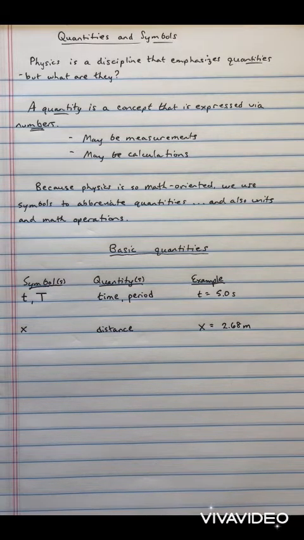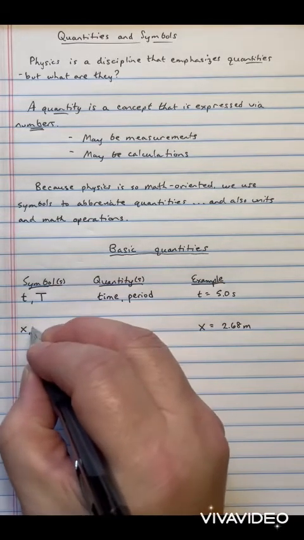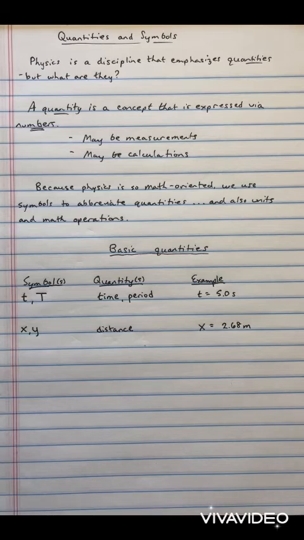Now, not only do we have x, but because there are many different ways to represent distances or variations on that theme, we also have many different symbols. And so, quite often, you will also encounter the little letter y. If you have x and y in the same problem, chances are x represents something like a horizontal distance and y a vertical distance.